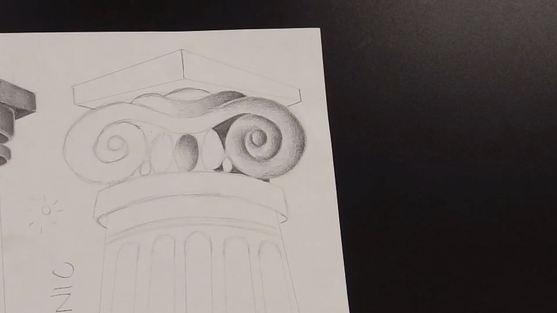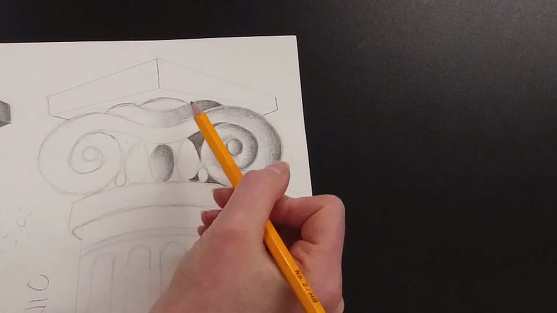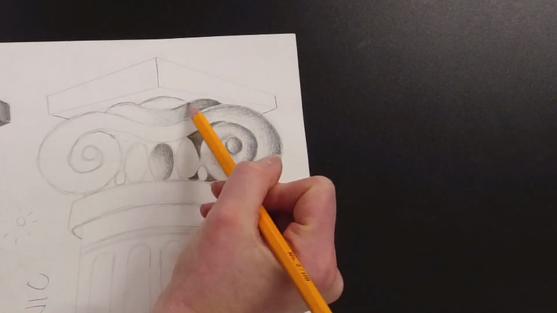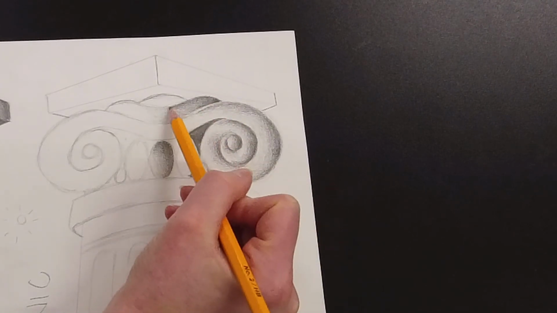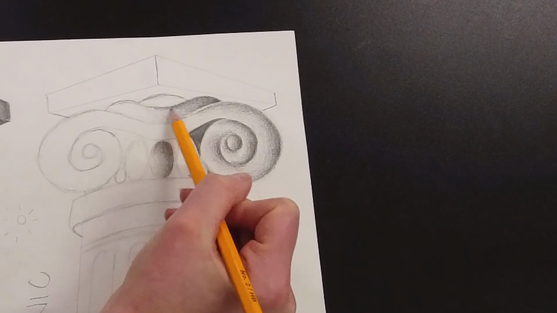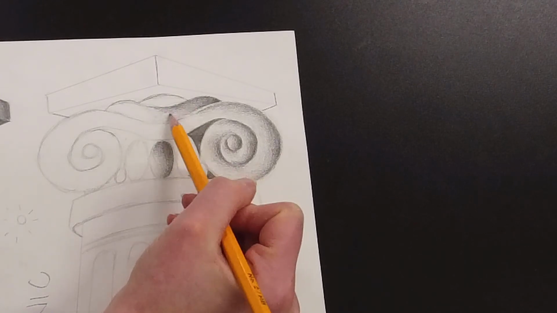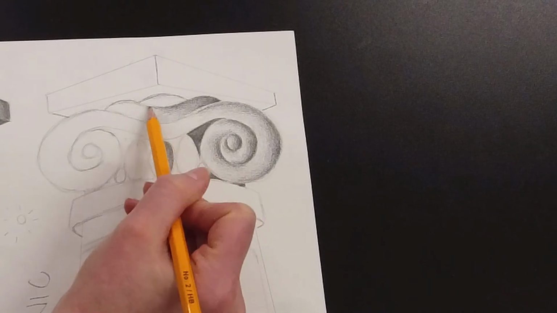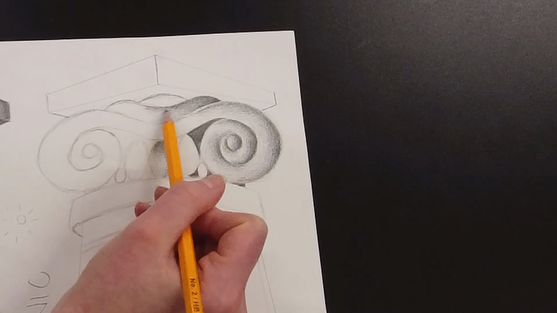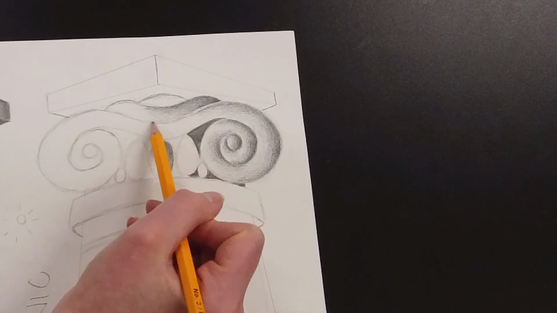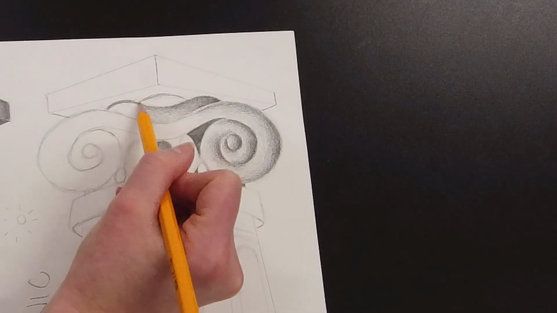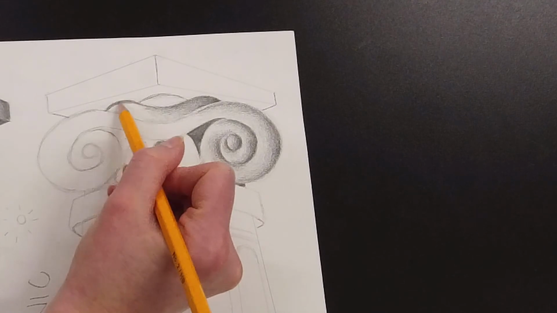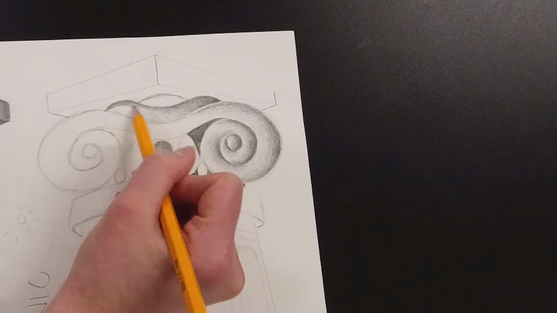But then on this portion, what I'm also going to do is a bit of a gradation from the top going down. Because my light source is so low. So again, just a gradation from the top going down.